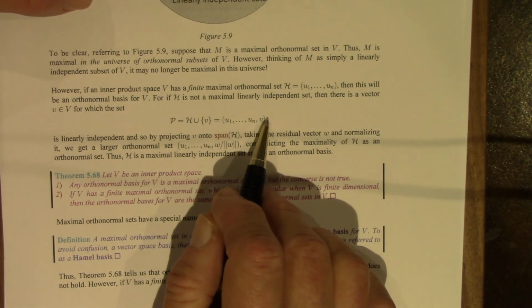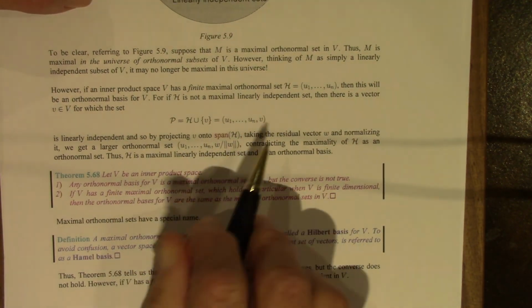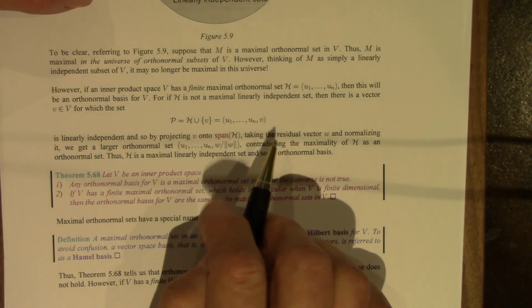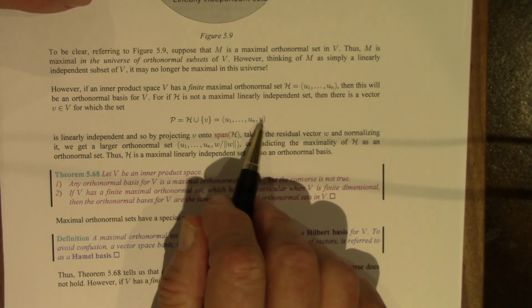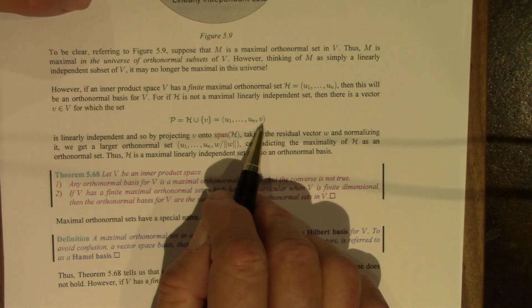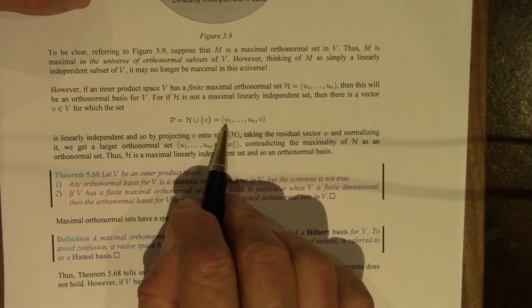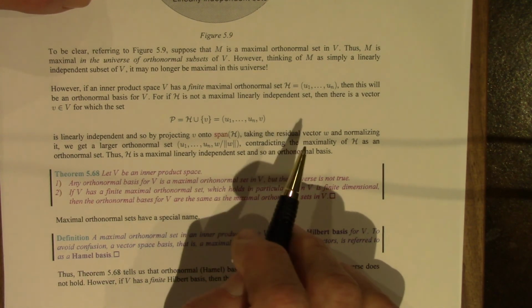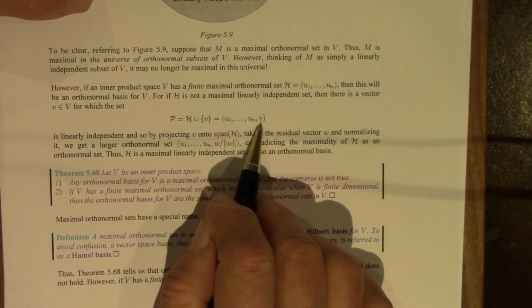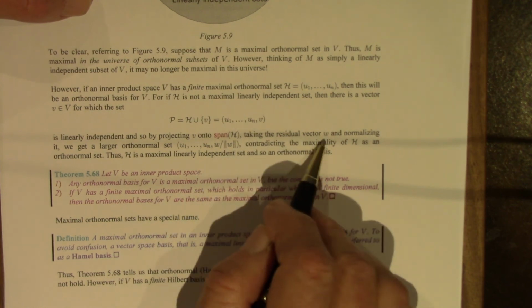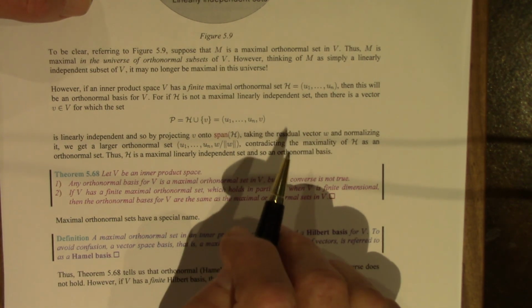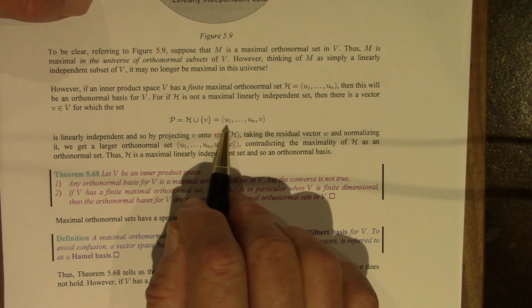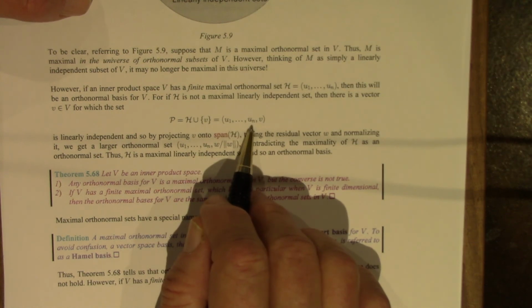Well, now we can apply one iteration of the Gram-Schmidt process. And what we can do is project V onto the span of these U1 through UN, take the residual vector W, which is non-zero, because V is not in the span of U1 through UN. That's the whole point.